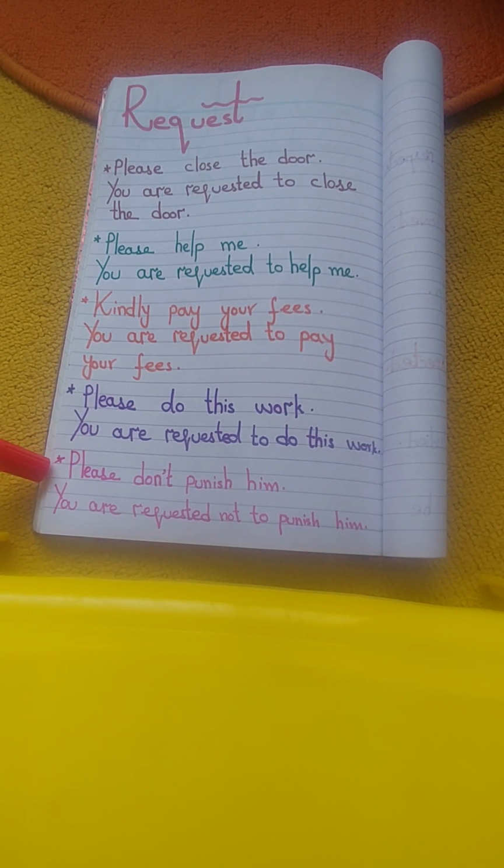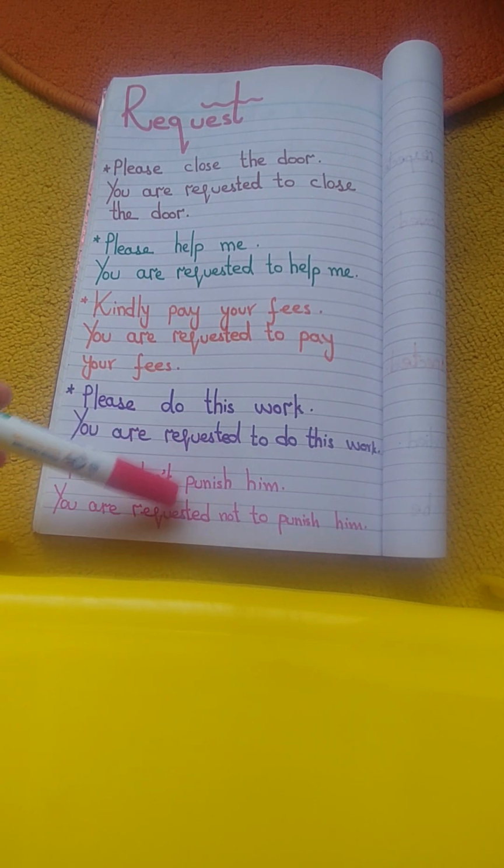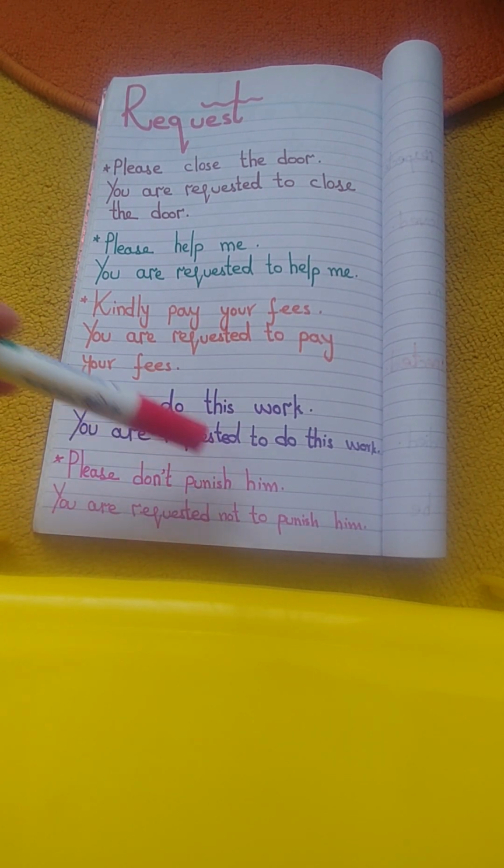Another example. Please don't punish him. How will I convert this into passive? You are requested not to punish him. Okay, if don't is there, how will you convert it? You are requested not to punish him. Not to punish him. Alright.